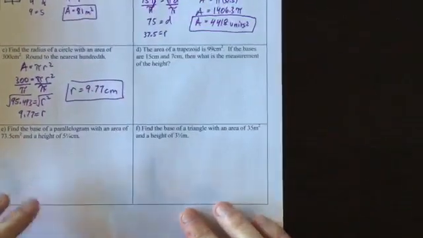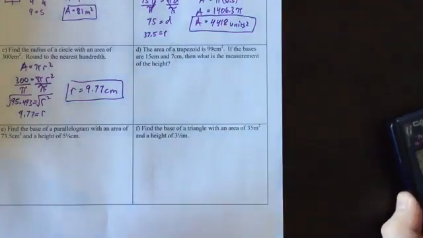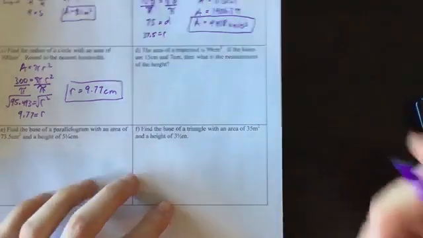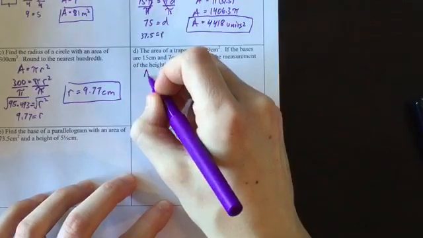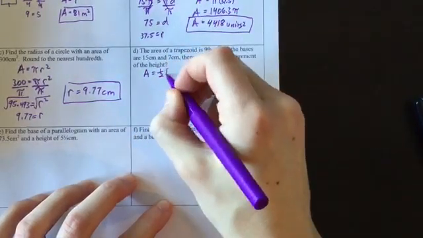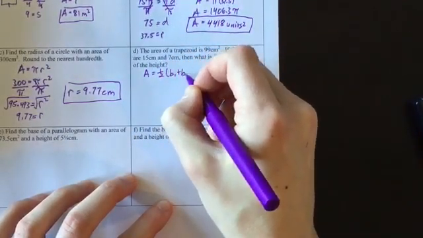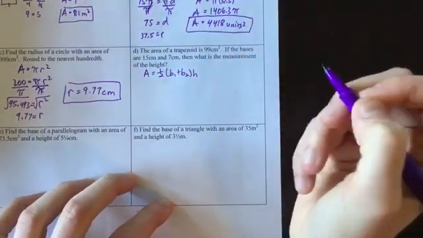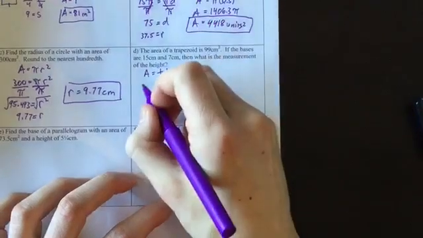Okay. D. The area of a trapezoid is 99 centimeters squared. If the bases are 15 and 7 centimeters, then what is the measurement of the height? So let's get our formula there: 1/2 times base 1 plus base 2 times our height. You could have used the other one, base 1 plus base 2 times height divided by 2. That would have been fine.